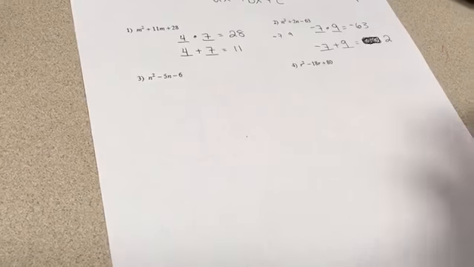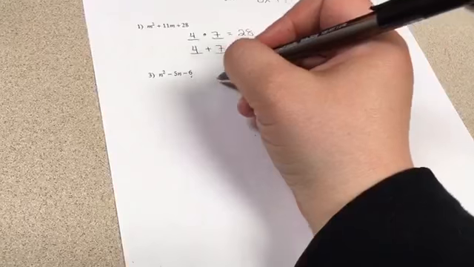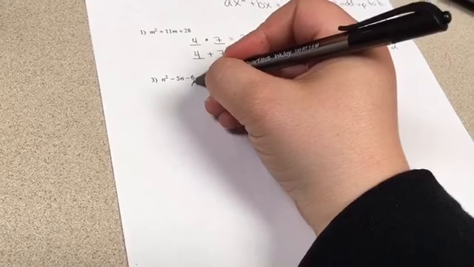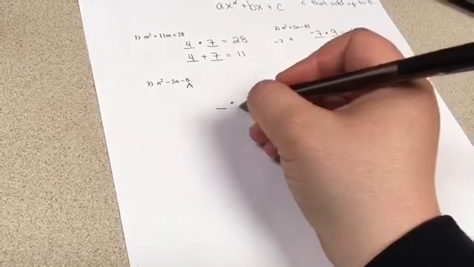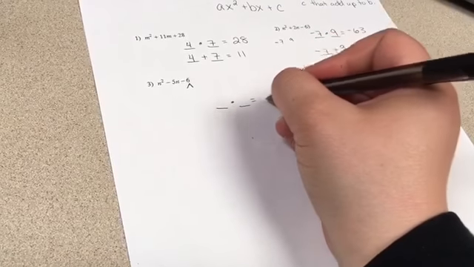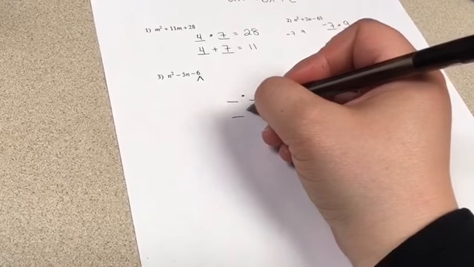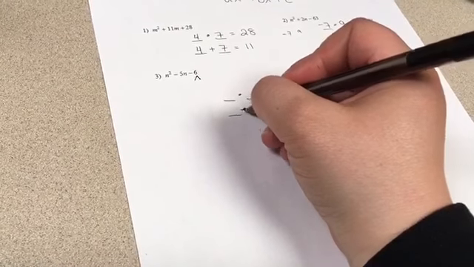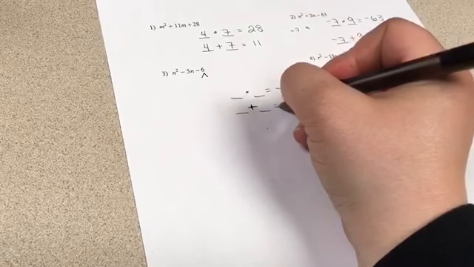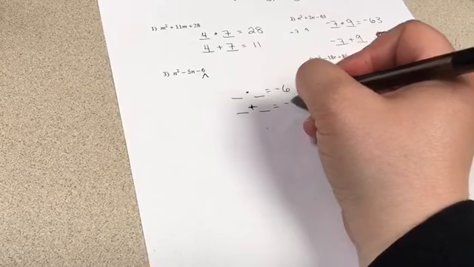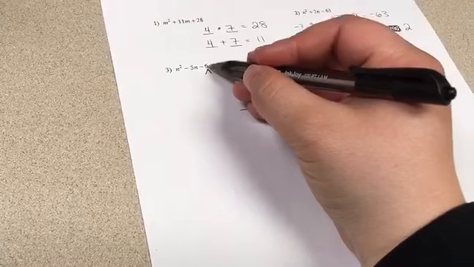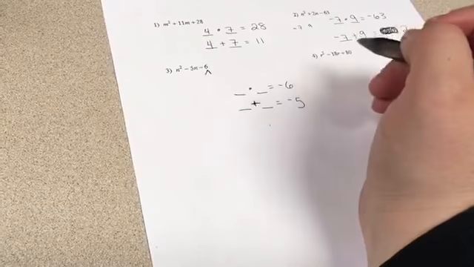Okay, number 3. I usually start out by doing this, so I was wanting to get in the habit, but I also do my little rule out to the side. What times what equals my C, which is negative 6, and what plus what equals our B? Our B is negative 5. So you multiply to get the C, add to get the B.